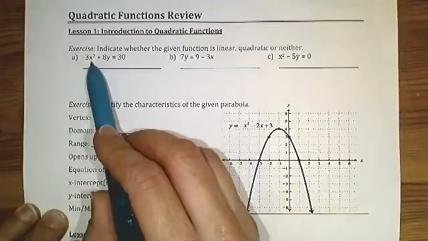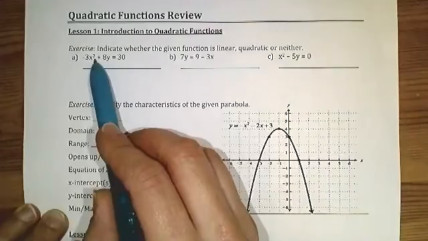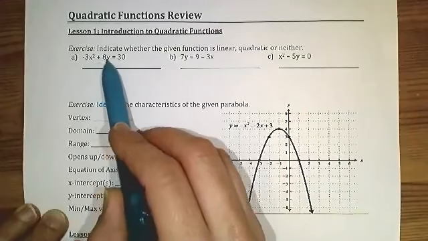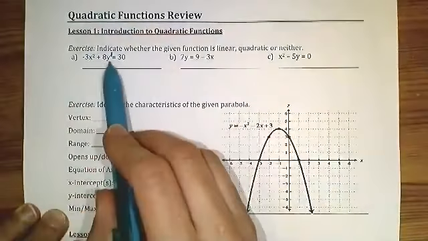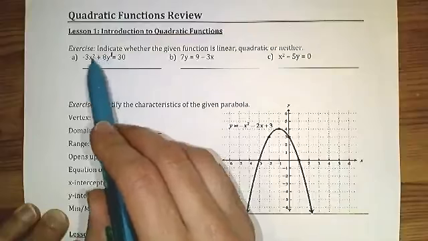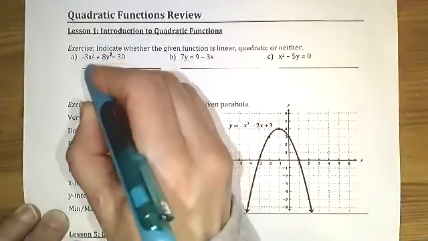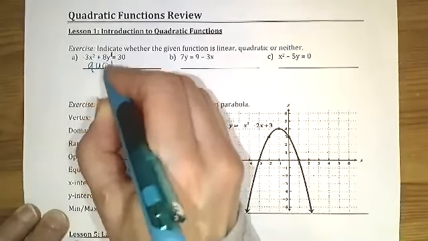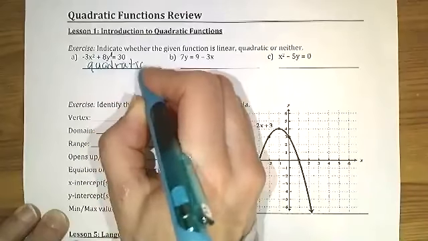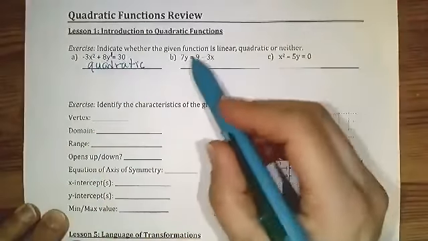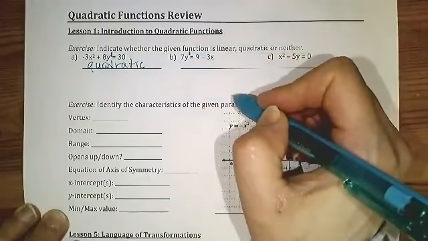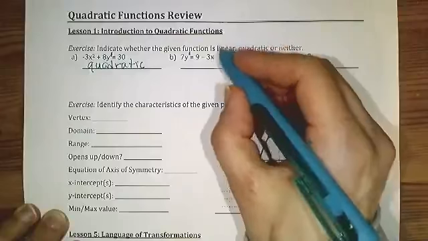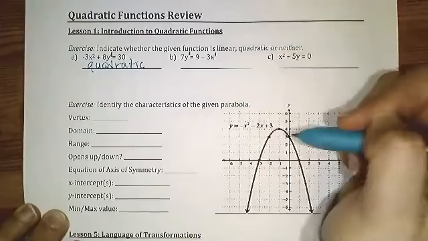So x is the independent variable, and it has a degree of 2. Y is a dependent variable. It has a degree of 1. So if y is a degree 1 and x is degree 2, this is a quadratic. B, the y variable or the dependent variable is a degree of 1, and the independent variable or the x is degree of 1.